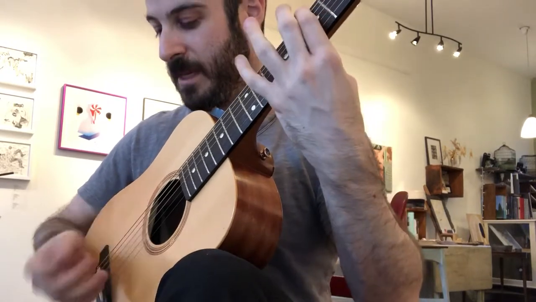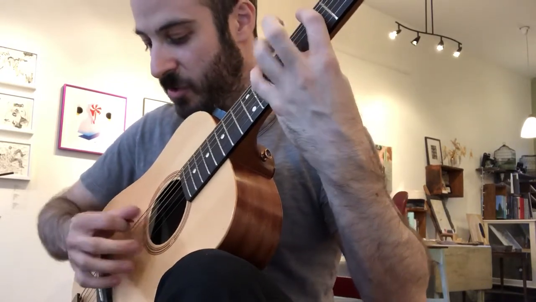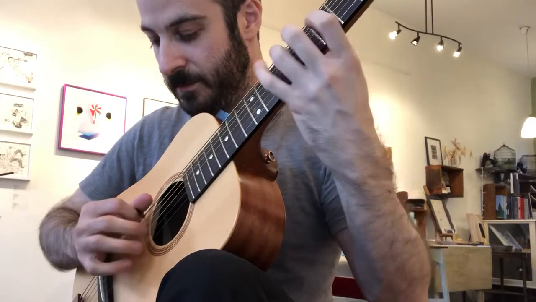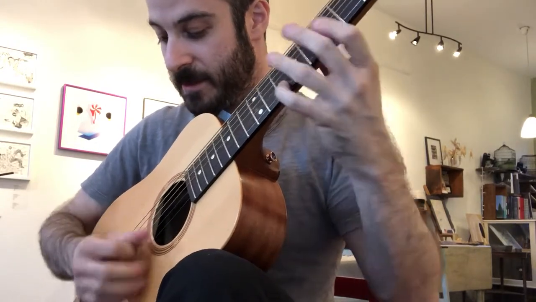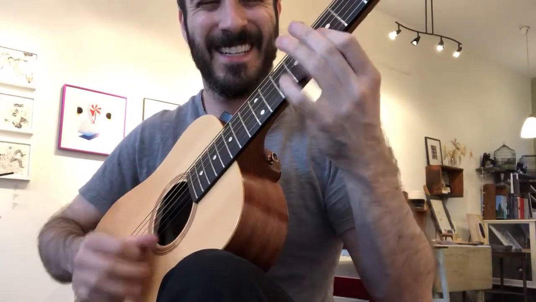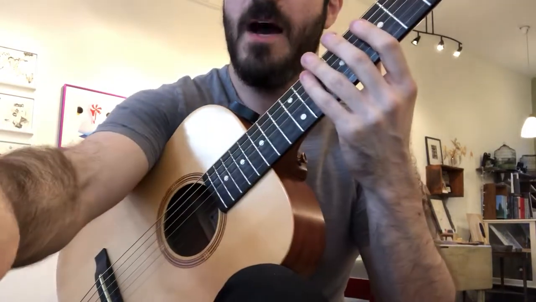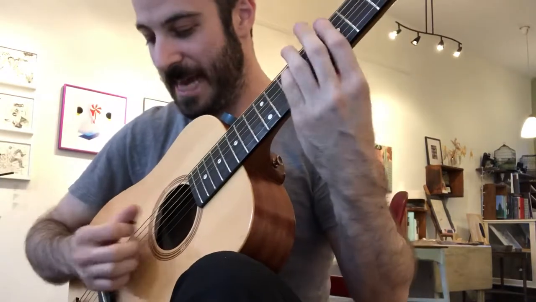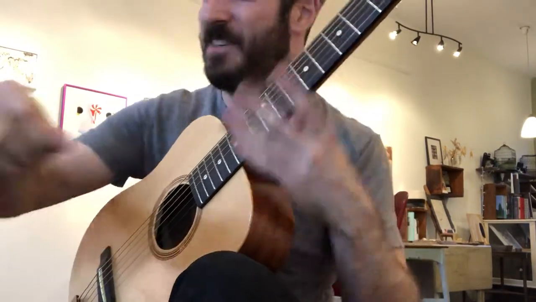This is harder to control, and it's kind of sloppy, but easier to get it quick. And the other one is easier to do in time, but it's hard to go across all the strings.